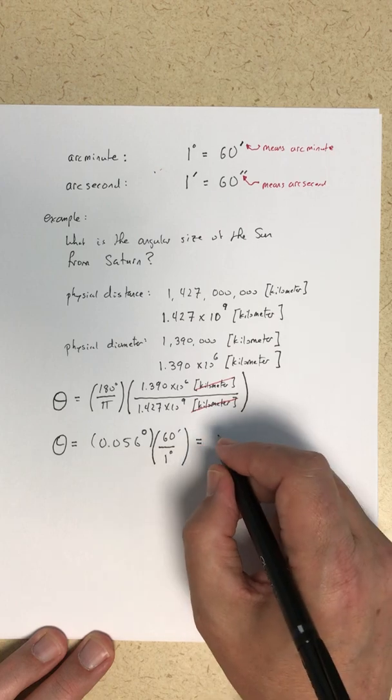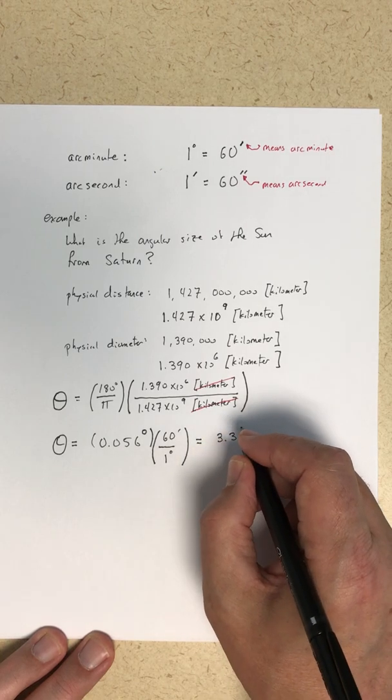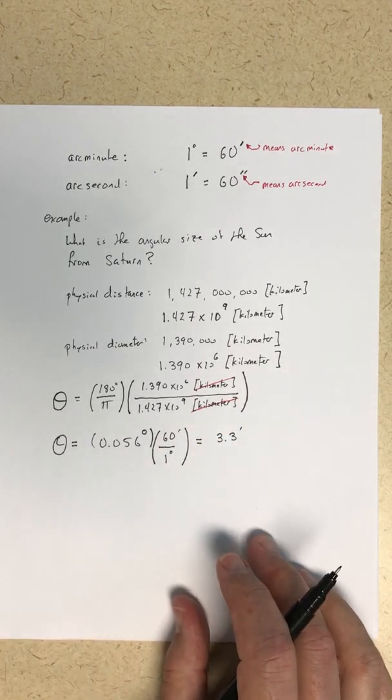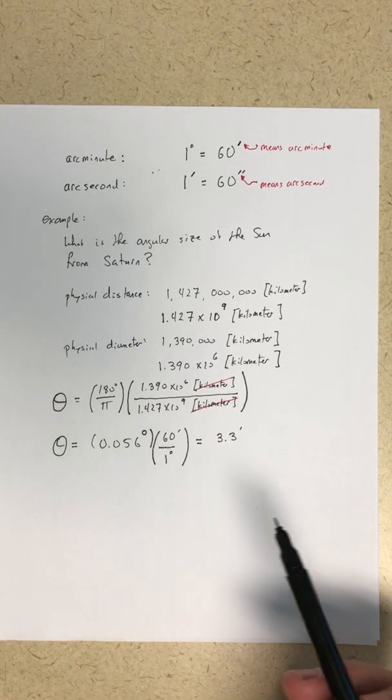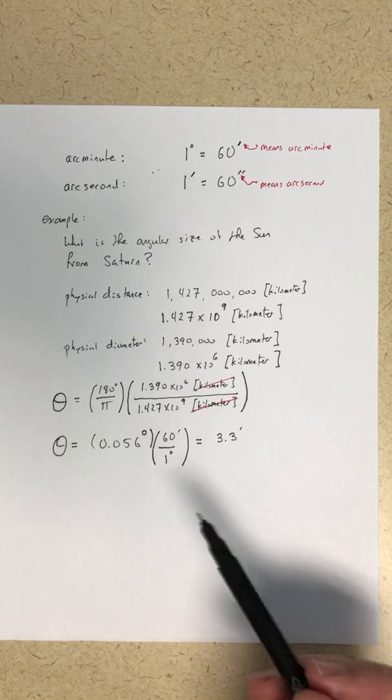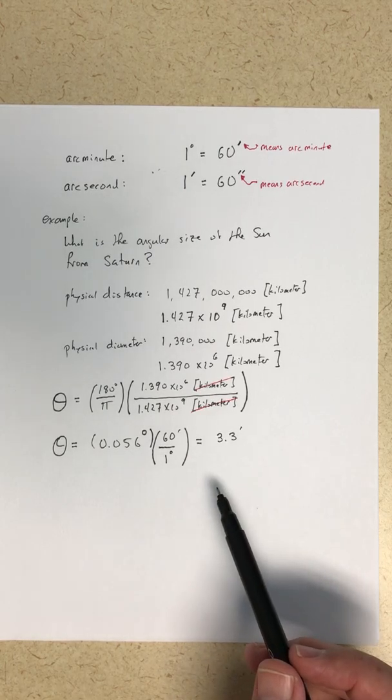It's going to give me 3.3 arc minutes. And that's about 10 times smaller than the sun is in the sky for us, which makes sense. Saturn is about 10 times further away from the sun than we are.